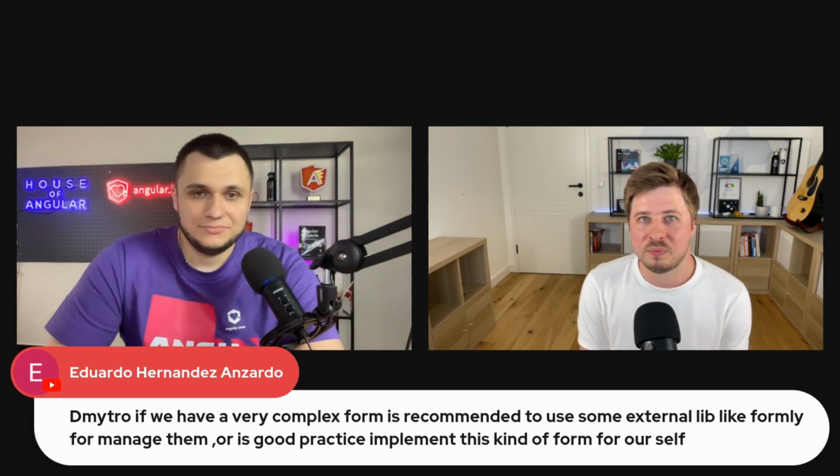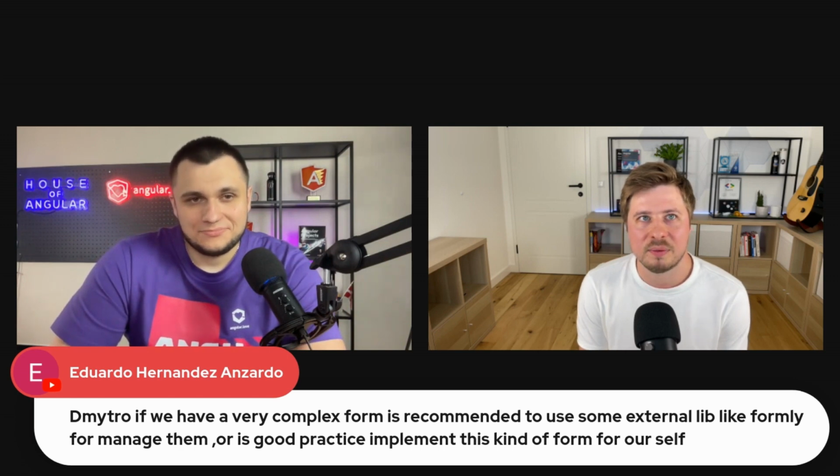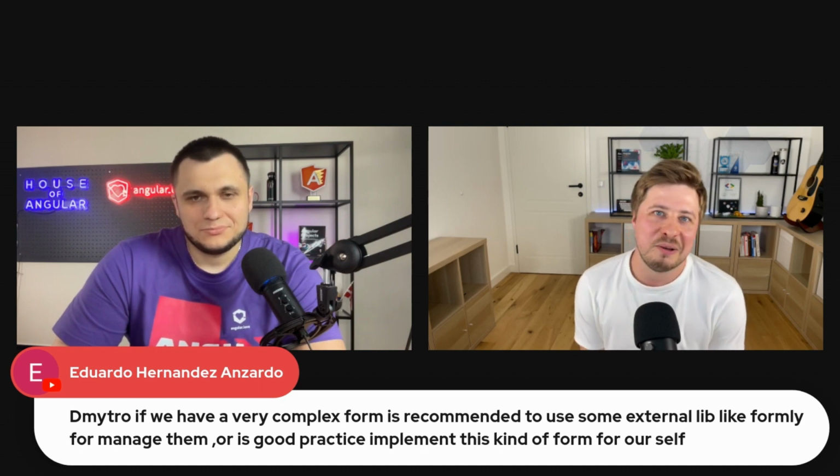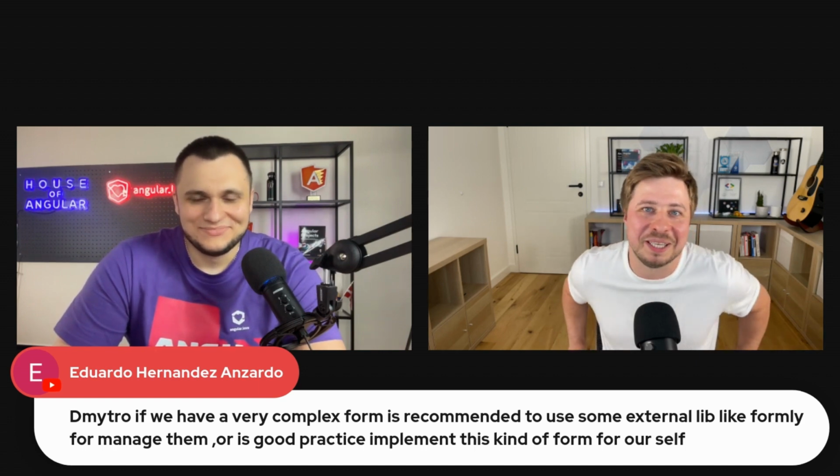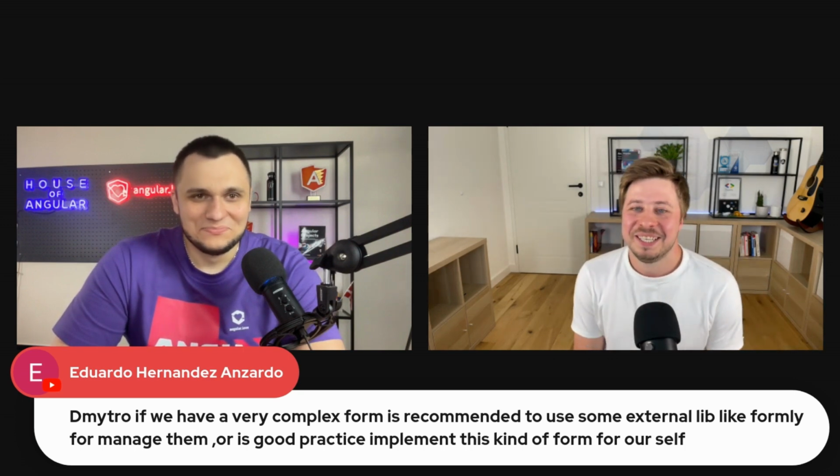Just take your context and try to investigate what Formly offers and see if it matches your requirements. Then I don't see the problem. Why not? If the policy of your company allows third-party libraries, because sometimes that's quite difficult.